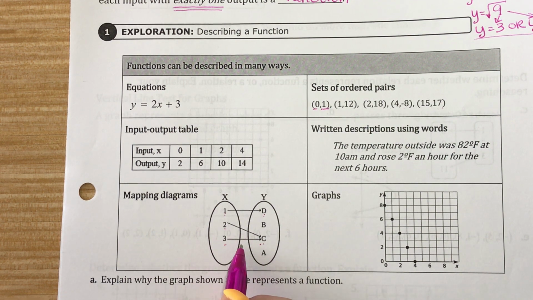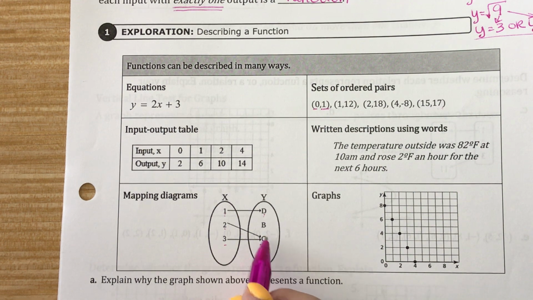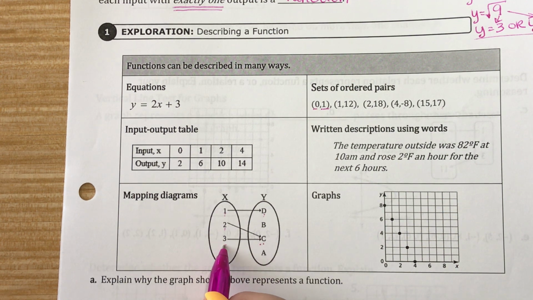And this brings up a good point. The Y values can repeat. It is okay if when I plugged in a 2, C is my output, and then when I plugged in a 3, C is my output again. That's okay. What is not okay is if I had plugged in a 2 and gotten B and C as outputs, multiple outputs for that input. That would be the deal breaker.